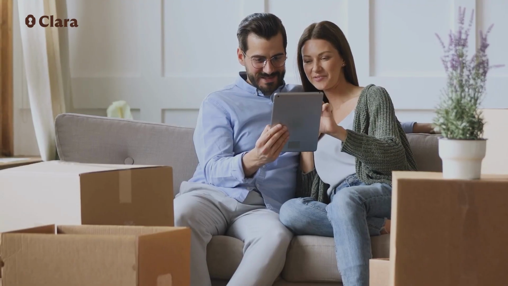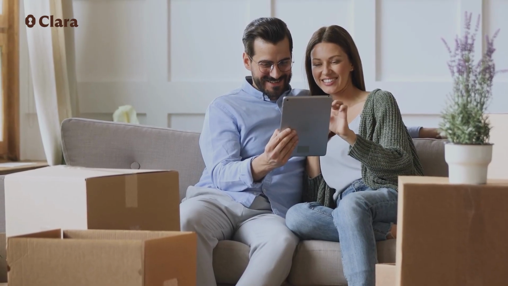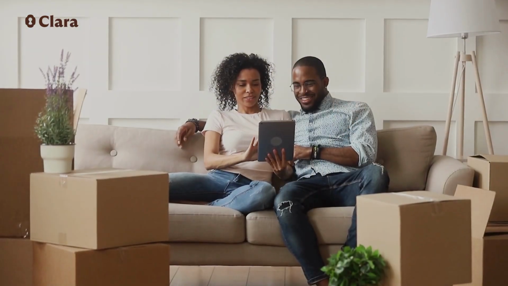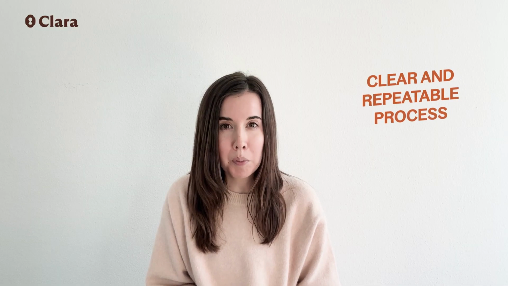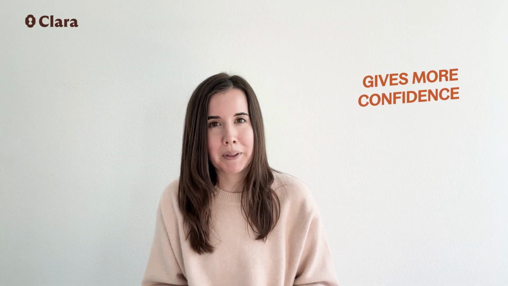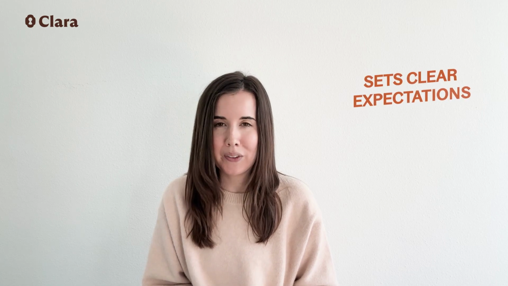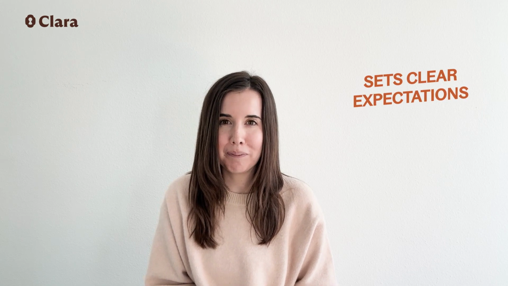The flip side is also true. Good renters want to know what you're looking for. They want to be able to self-screen before they take the time to apply. They want transparency. And that's exactly what this template gives you, a clear, repeatable process that helps give you more confidence and helps applicants understand exactly what you expect from the start.